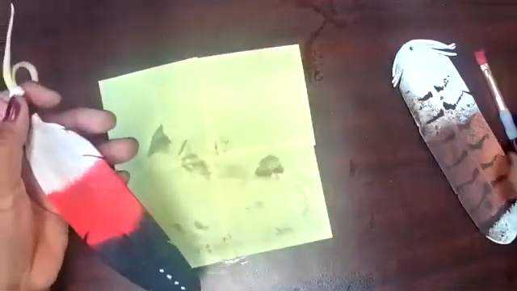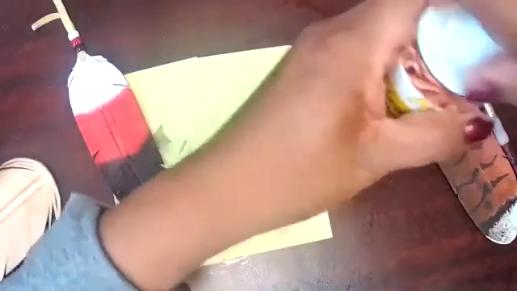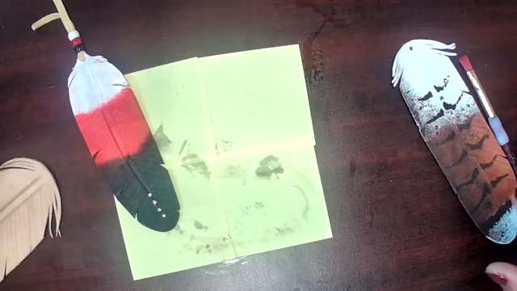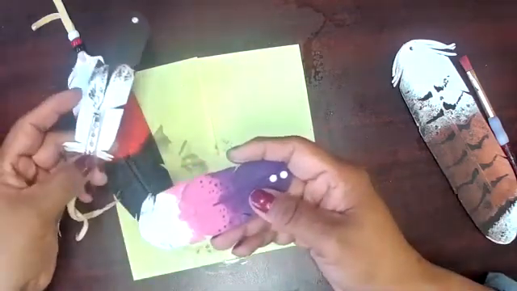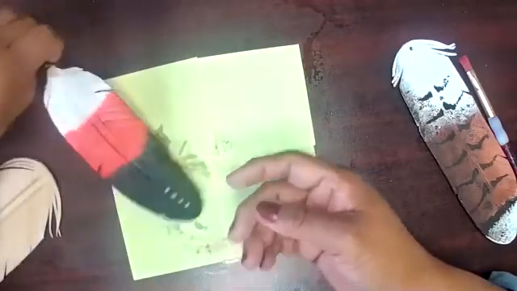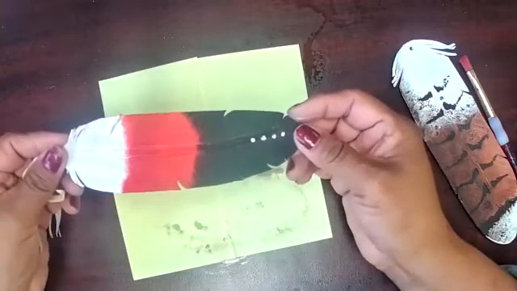So I hope you guys enjoyed making a leather feather. You will have an opportunity to make a small one like this size, which you can create a lapel pin with, and you will have an opportunity to make a larger one, which is like this.